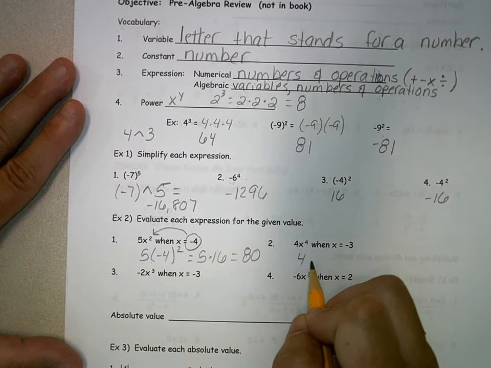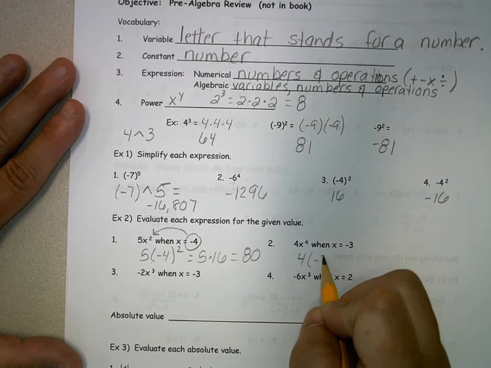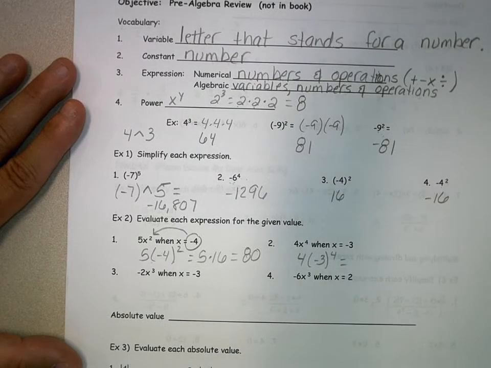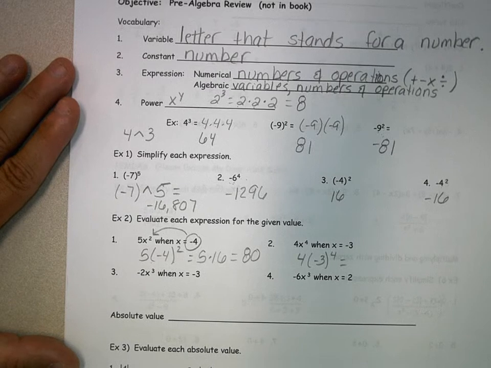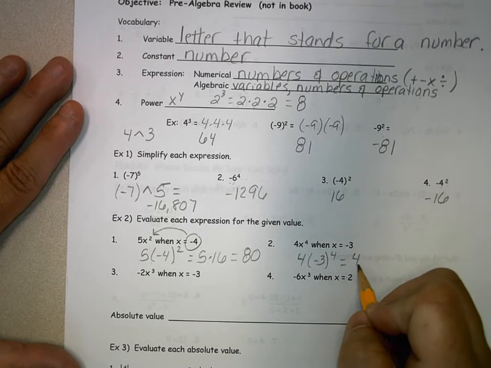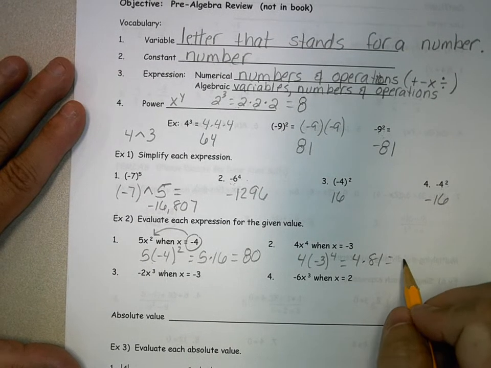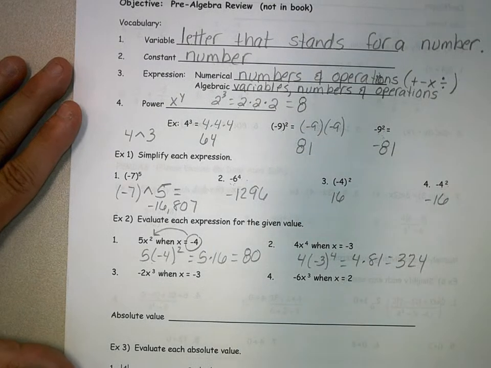Number 2, you will have 4 times negative 3 to the 4th power. Make sure you put parentheses around the negative. Negative 3 to the 4th is 81. And 4 times 81 is 324.